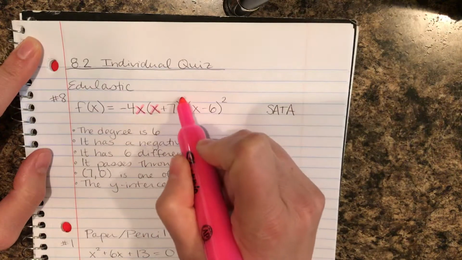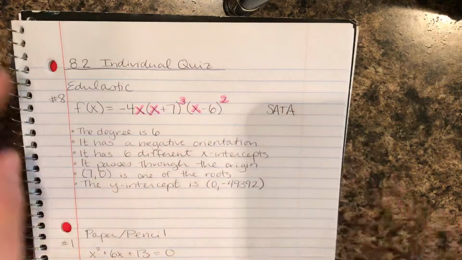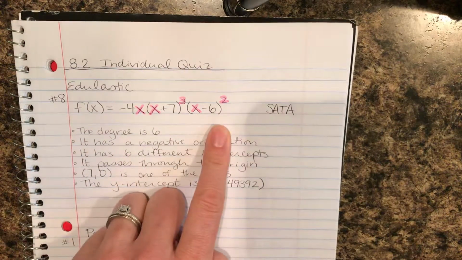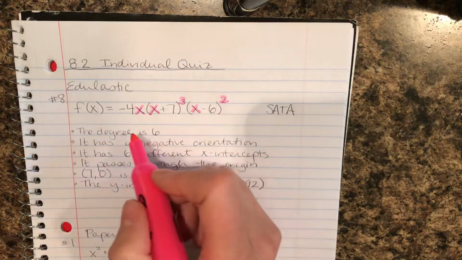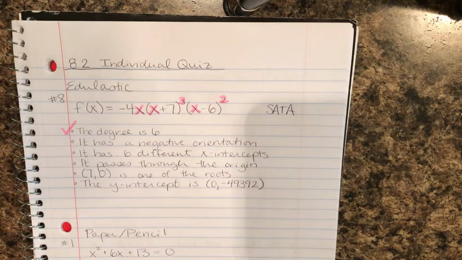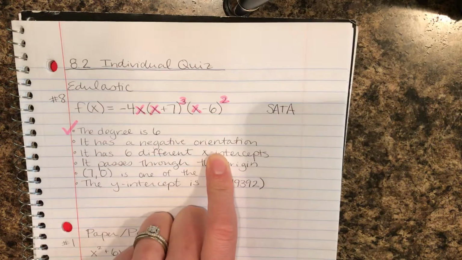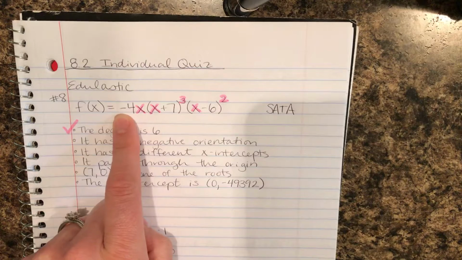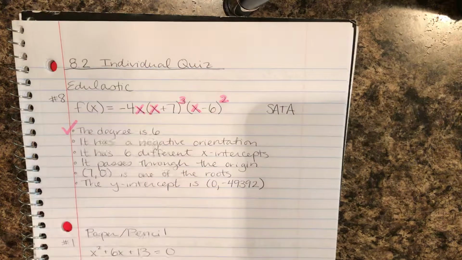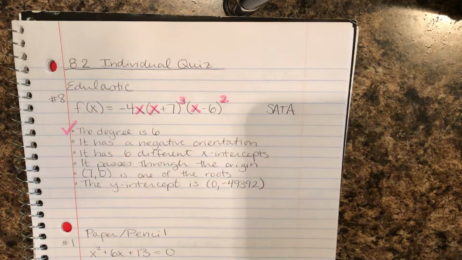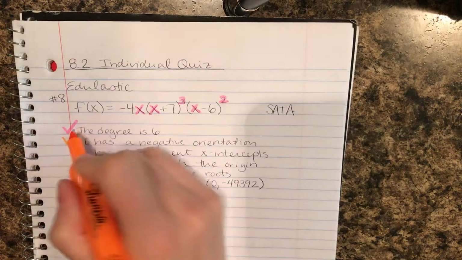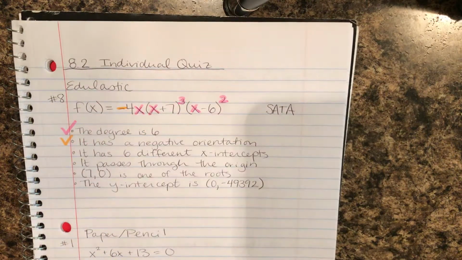This x is cubed and this x is squared. So if I were to multiply all of the x's out, I would have a total of 6. Okay, x times x cubed times x squared is x to the 6th. Next, it has a negative orientation. Okay, well, if I look in front and there's a negative in front of the whole thing, then that tells me, in fact, yes, it does have a negative orientation. So this one is also true, again, simply because of that negative sign.